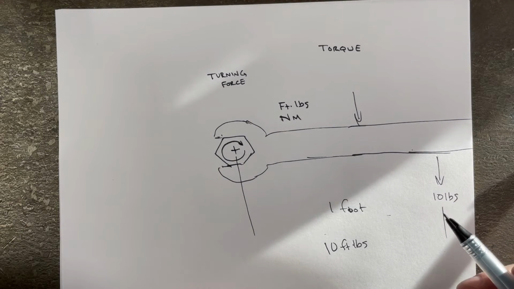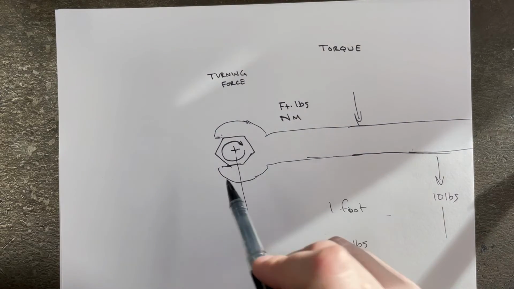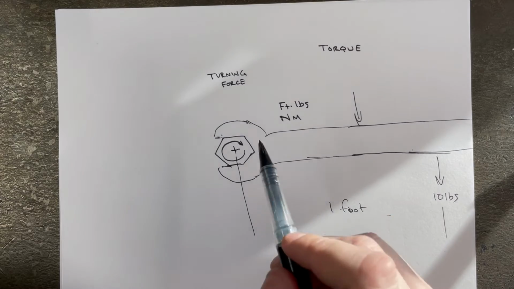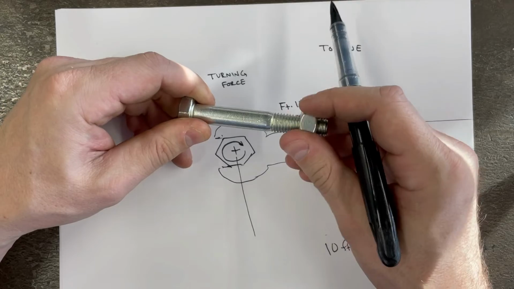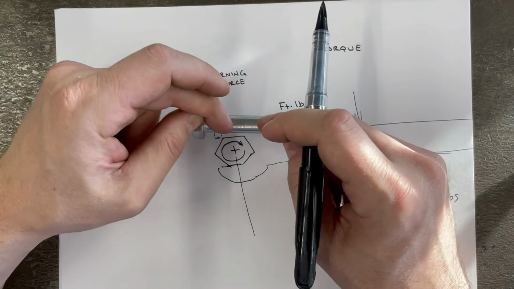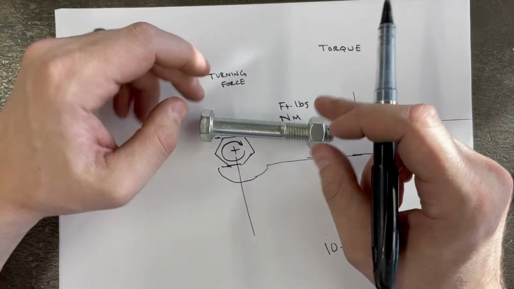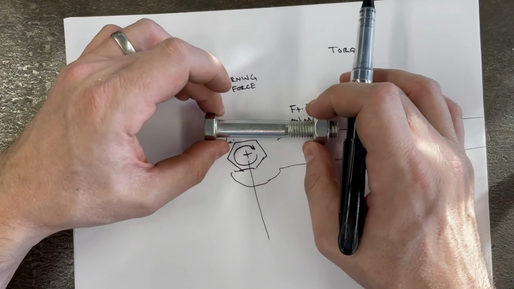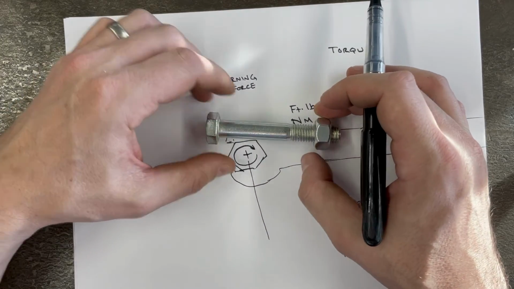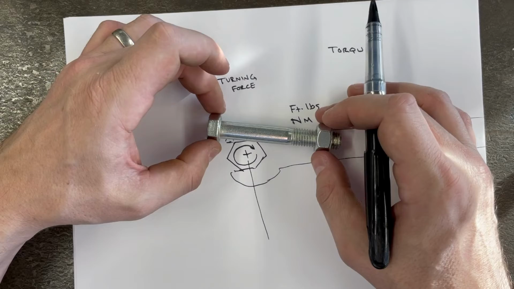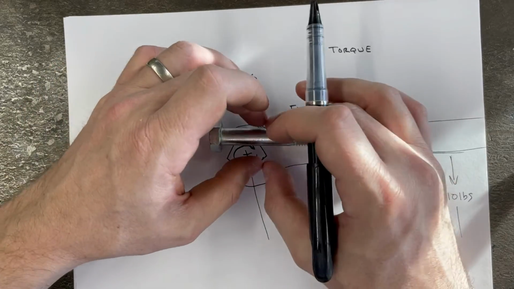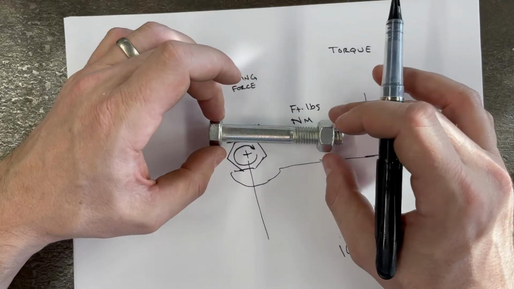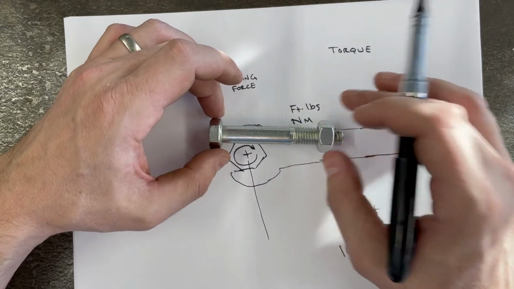And that's really important, because the torque that we apply to the fasteners is going to tighten them up. If we apply a torque to this guy, it's going to tighten this nut up, which is going to apply a tensile force, or apply tension, to that fastener. That tension is going to stretch the fastener, which is going to test its elasticity. And there's a certain point in time where we reach what's called the elastic limit.